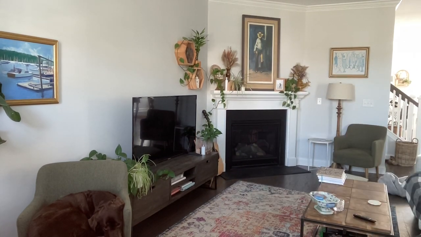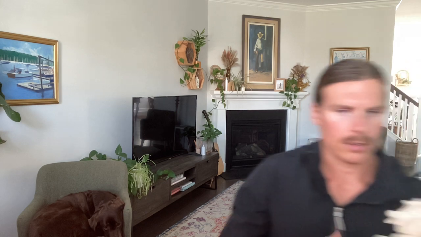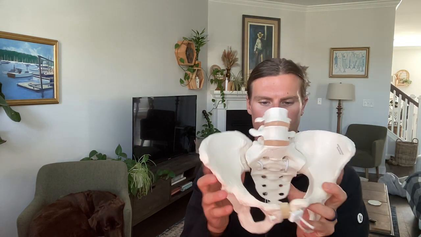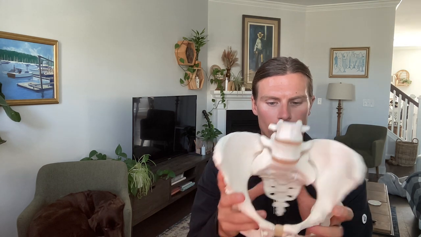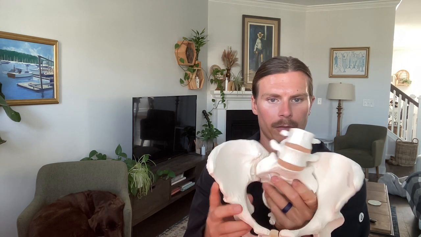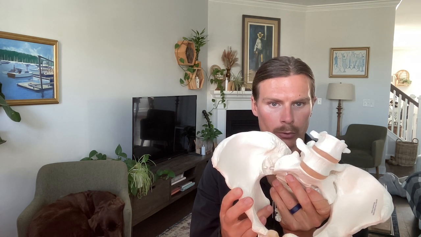Okay, let me grab my pelvis. So now, here's the pelvis model. This is a neutral pelvis. What happens is, this is my right side. As you begin to go to the right, my foot arch is rising. What happens is, this right innominate or hip bone has to externally rotate or open up like that.